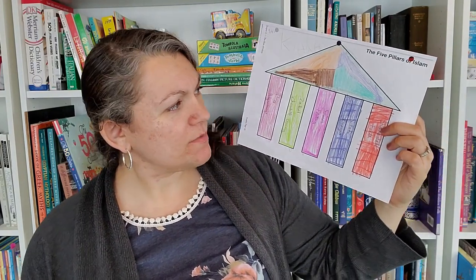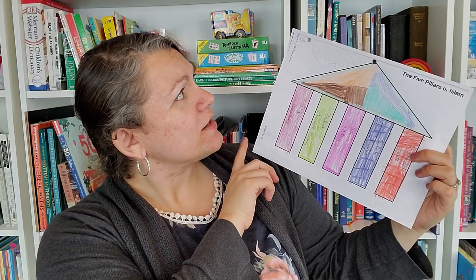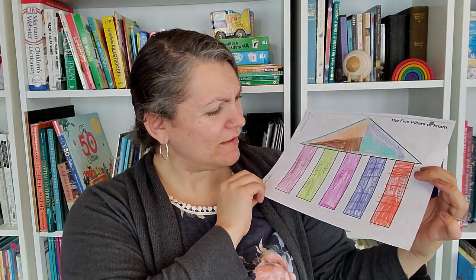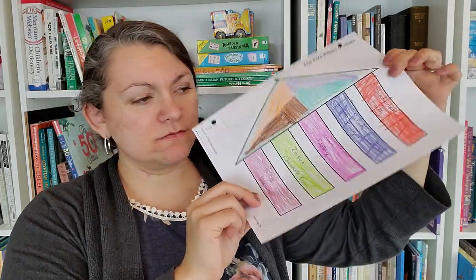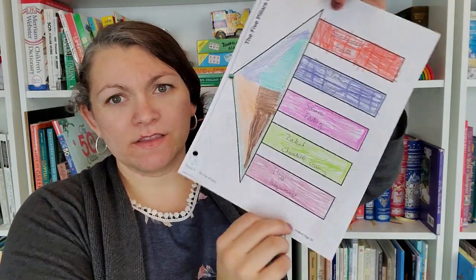Then the last thing we did for Muhammad and the birth of Islam is the 5 pillars of Islam we talked about. And so we had this drawing. I think this one is actually from Story of the World, maybe. I'm not 100% sure. I think it is. I had remembered it was there. So I just printed this out and we wrote in what the 5 pillars are, and then my kids just colored it in. This is my daughter's.